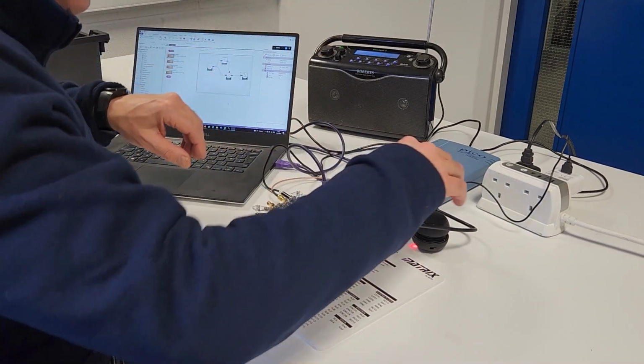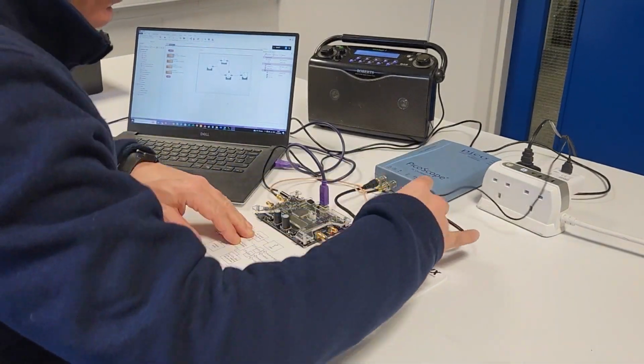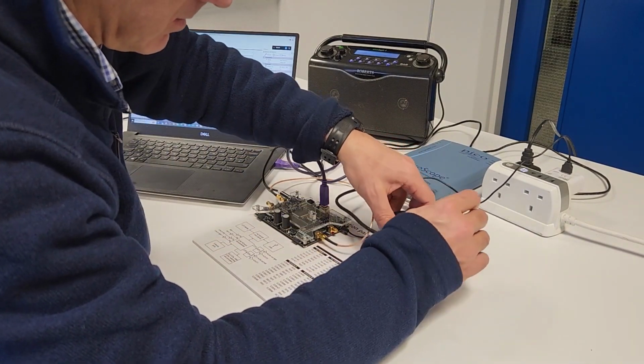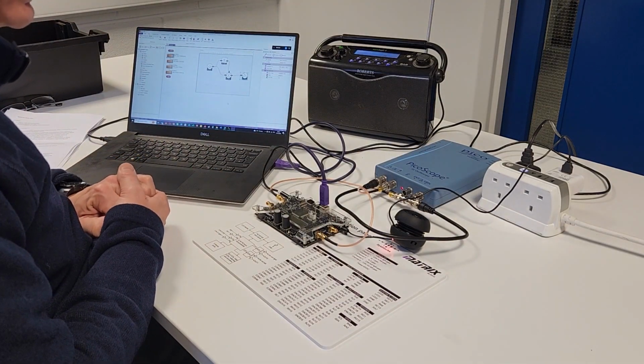So that's the input audio. And if I just plug the speaker into the output and turn that speaker on, you can now hear that there is an echo on that signal.